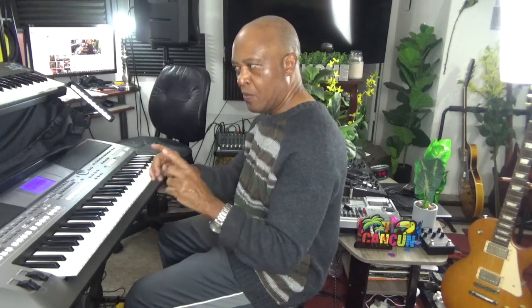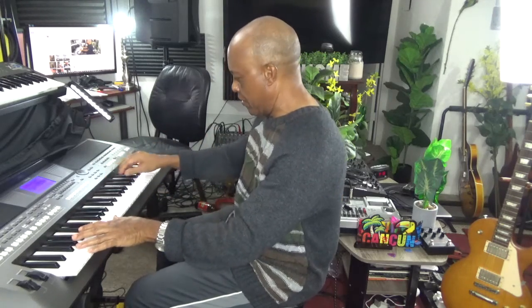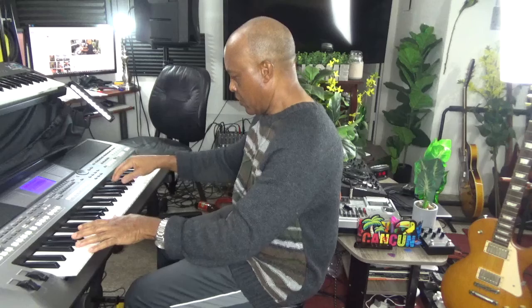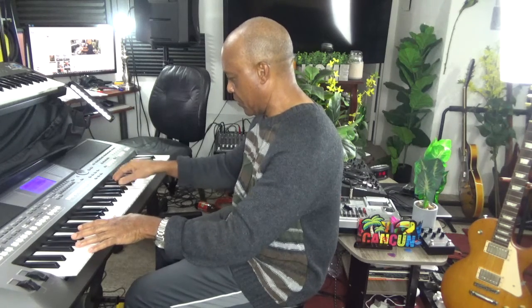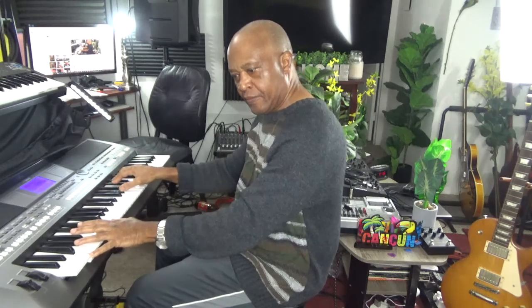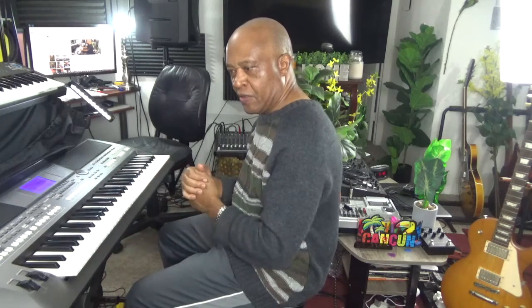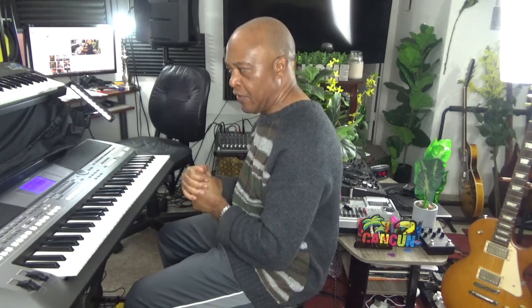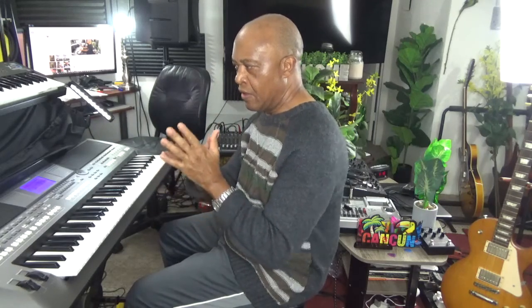Now I'm gonna play F minor 7 flat 5. All right, here we go. F minor 7 flat 5 sounds like this. F minor 7 flat 5 in the key of D flat. Functionally F is number 3 note.